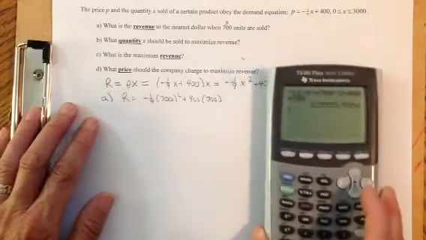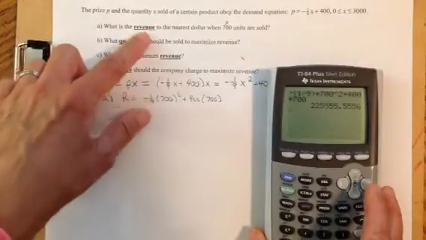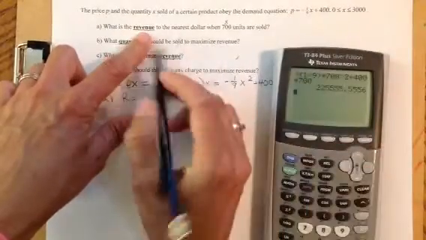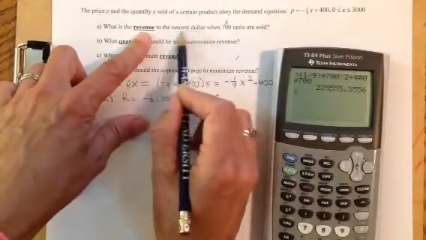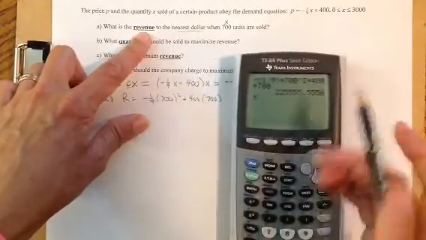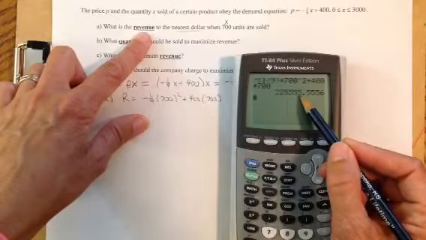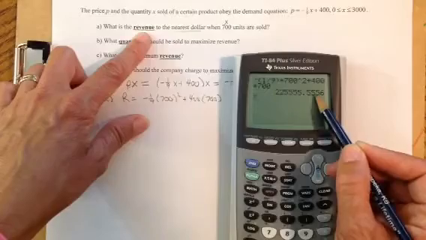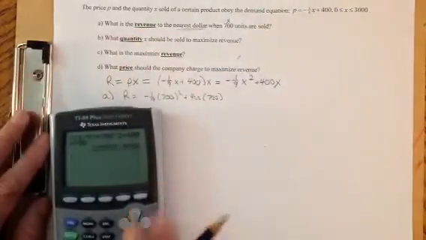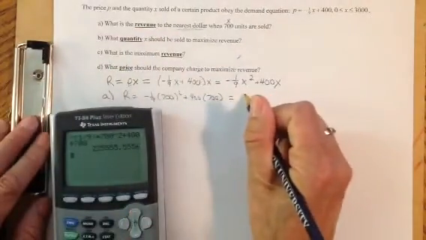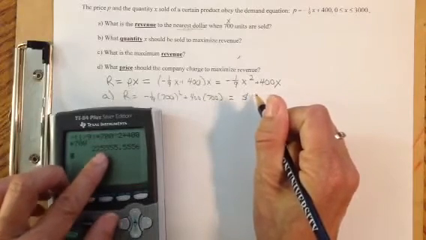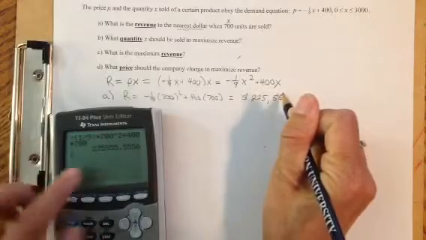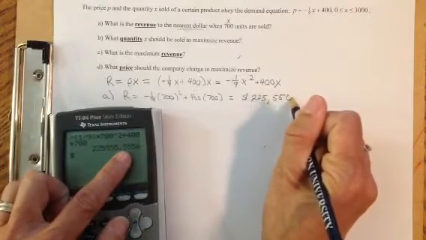Now I wasn't told to do this, but this is revenue. Oh, I'm sorry, I am told: nearest dollar. I didn't read that, sorry about that. Otherwise, if I wasn't told, then I would definitely just cut this off to the nearest cent. But for the nearest dollar, this is going to be 225,550. Since after the decimal it's a 5, I'm going to round that to 6.